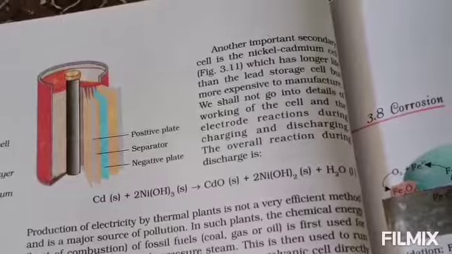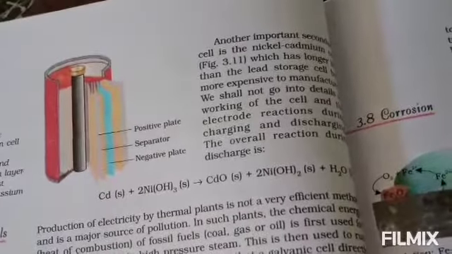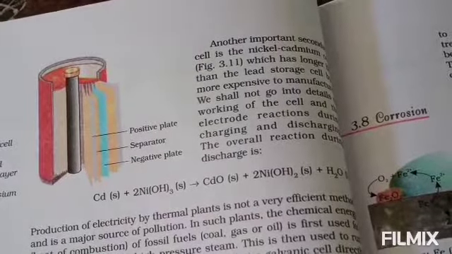Now, the remaining part, that is fuel cell and corrosion, was already deleted for this year, so we will not discuss these reactions as they were already deleted. And this is the end of your chapter electrochemistry. Thank you.